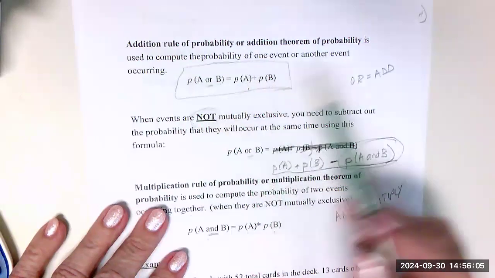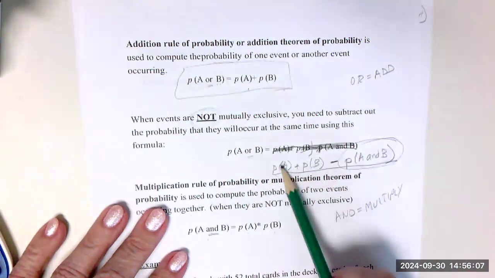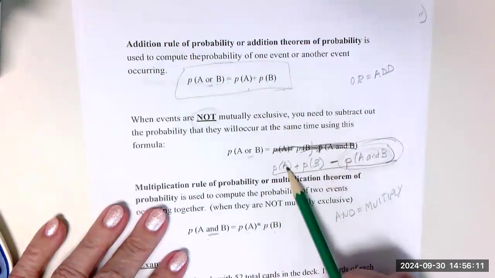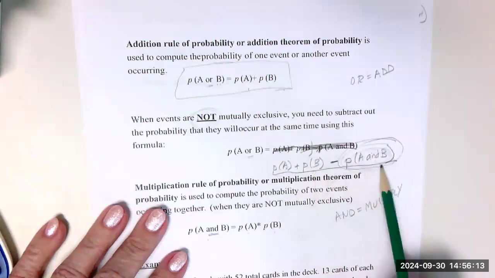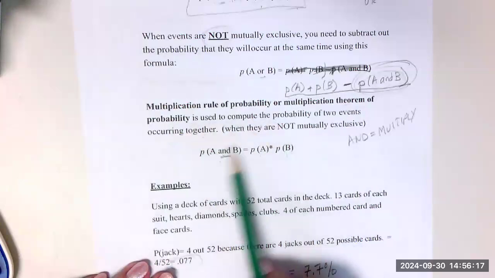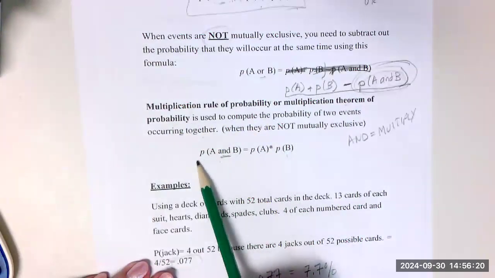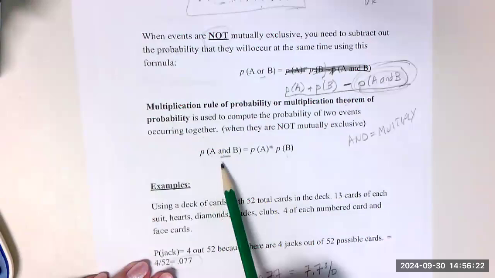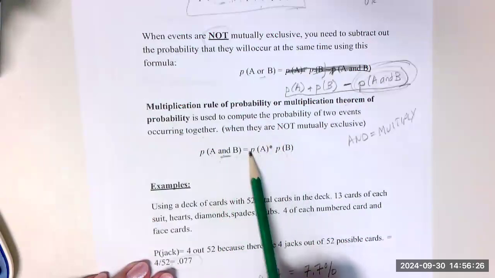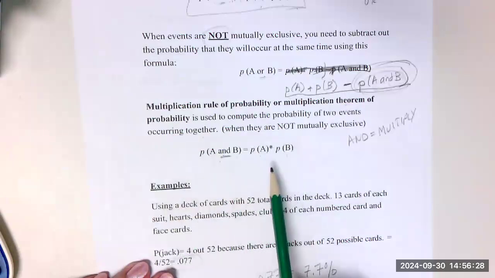When they're not mutually exclusive, you have to tack on this part to the addition rule so that you don't count them twice when you're adding them together. The multiplication rule is super easy. If you see the probability of something and something else, you just multiply them, and you're good to go.